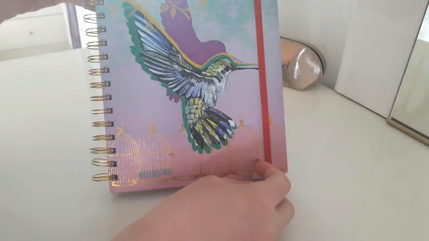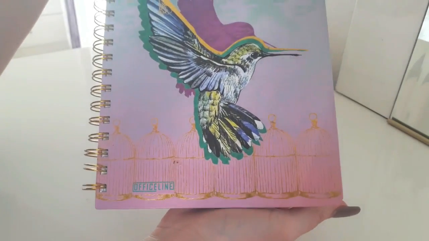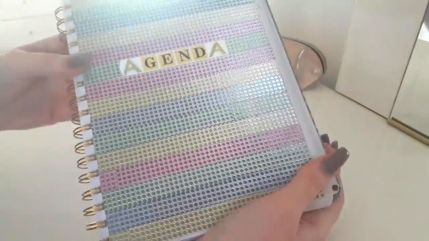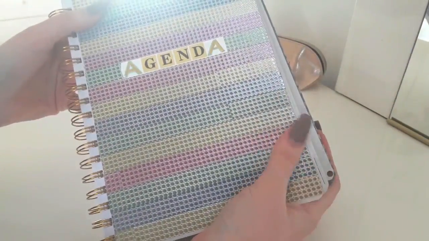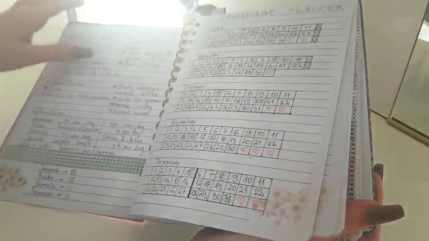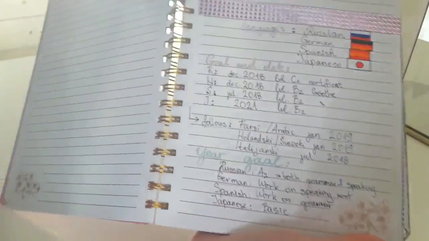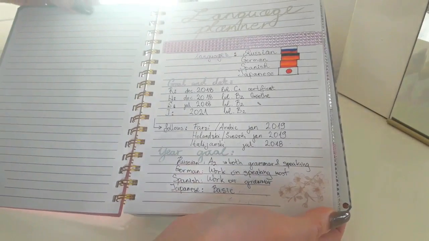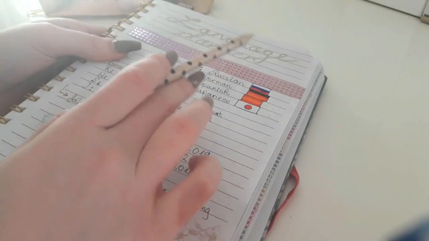Today we're going to be making a language planner or language tracker. First, you're going to take a notebook or bullet journal. I use this kind of notebook that I got for like €3, and I used to use it for bullet journaling, but I'm horrible at that, so I just decided to use it for the language planner.